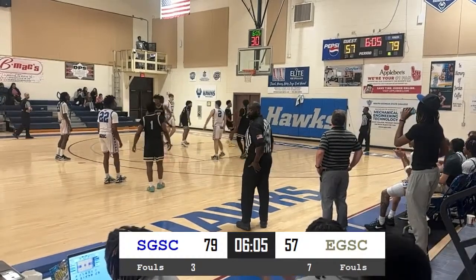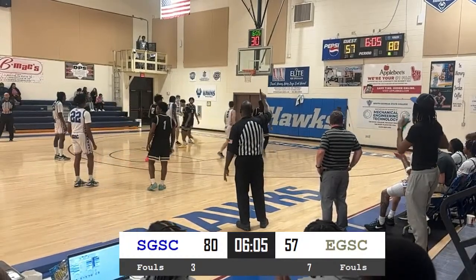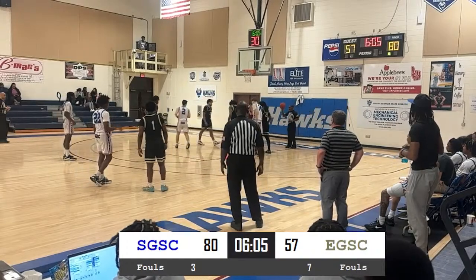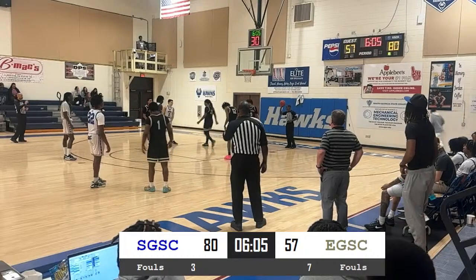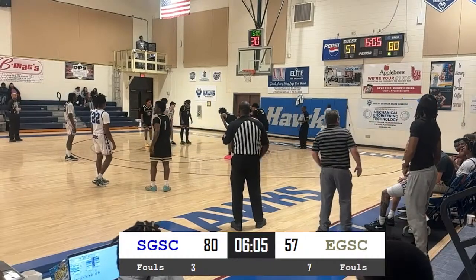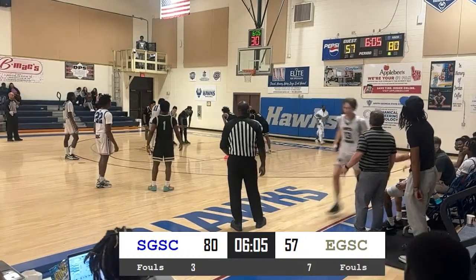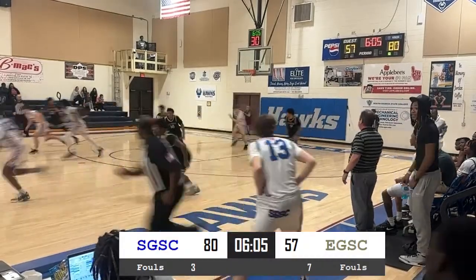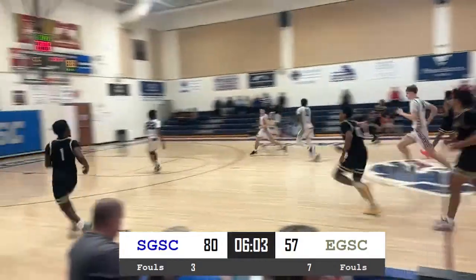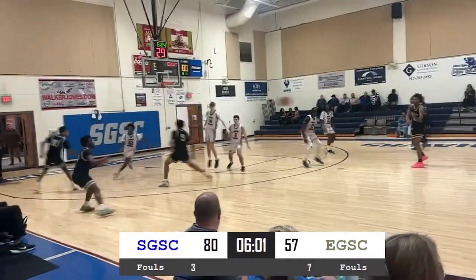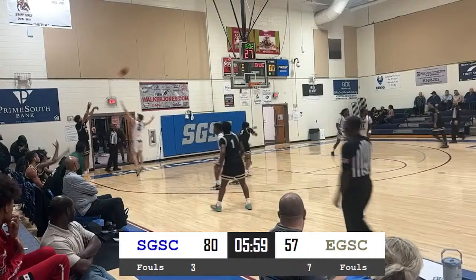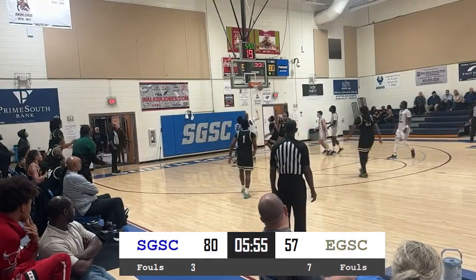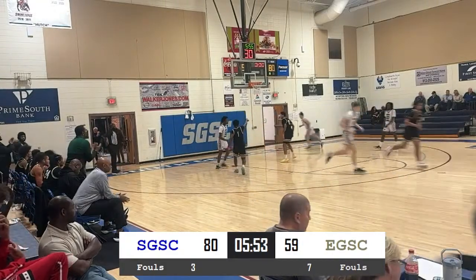First shot up and in for Am Horde. Second free throw, no good. Rebound here for East Georgia. Harris pass to Howard. Kick corner three for Gallman. It doesn't go. Offensive rebound, floater up and in for East Georgia.